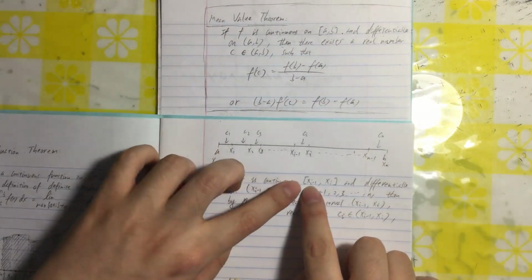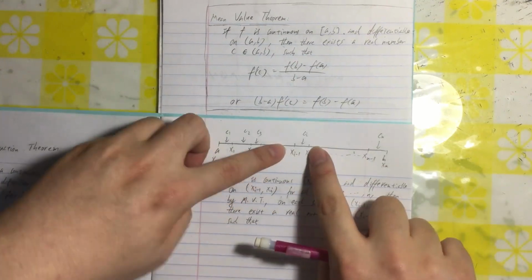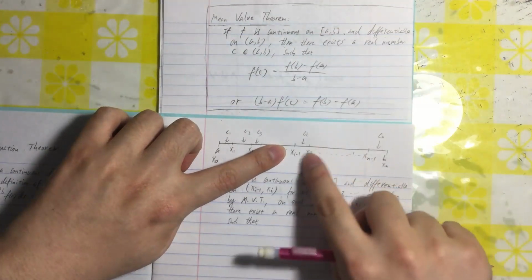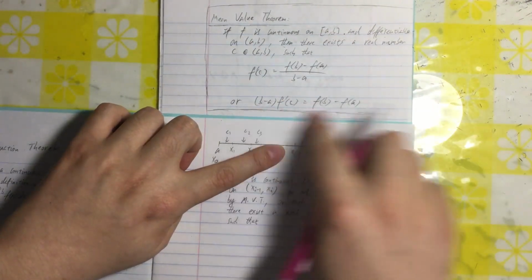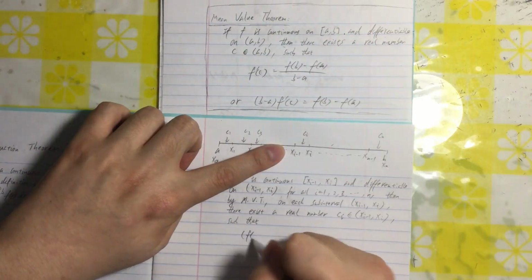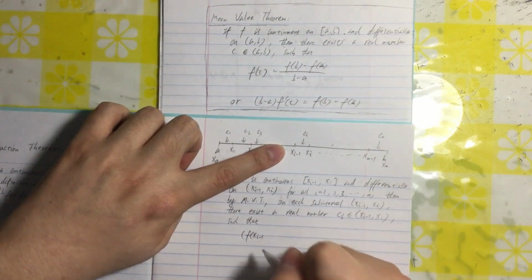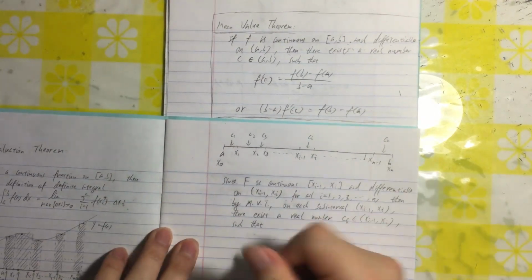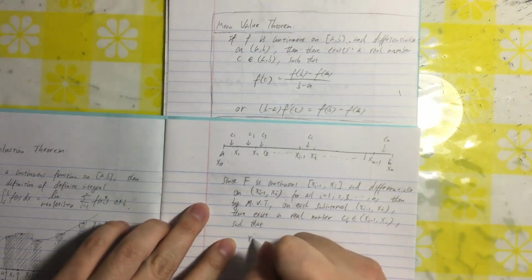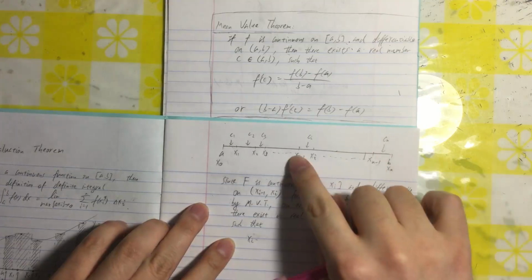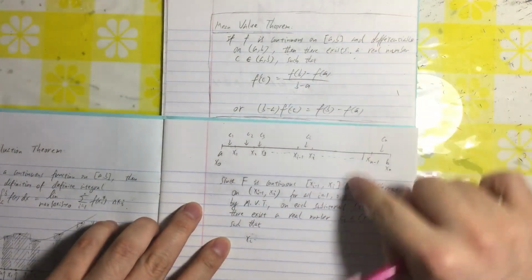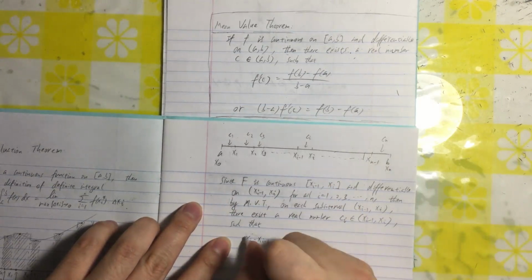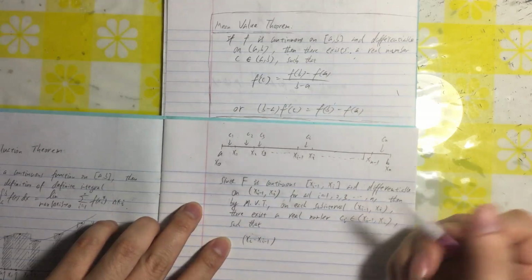Here the interval is from x_{i-1} to x_i. So x_{i-1} represents a, x_i represents b. So b minus a is x_i minus x_{i-1}, times f prime of c.